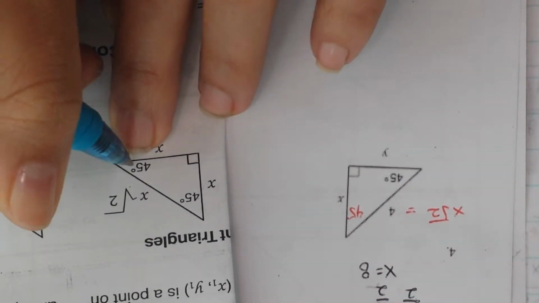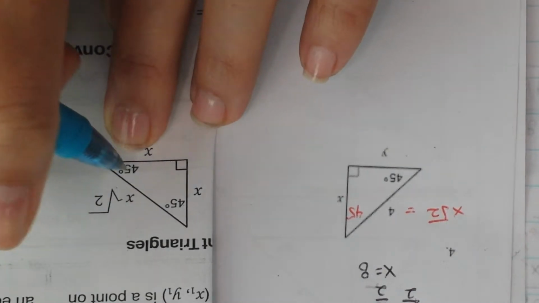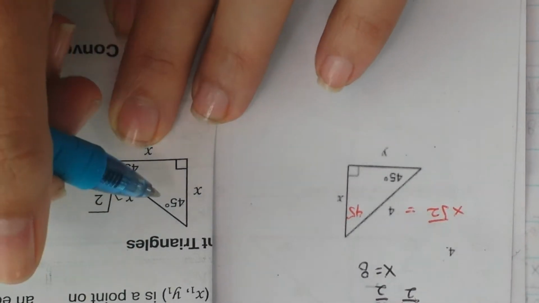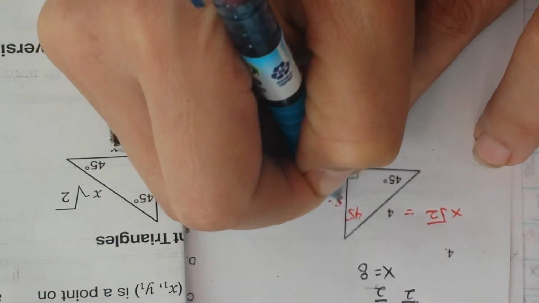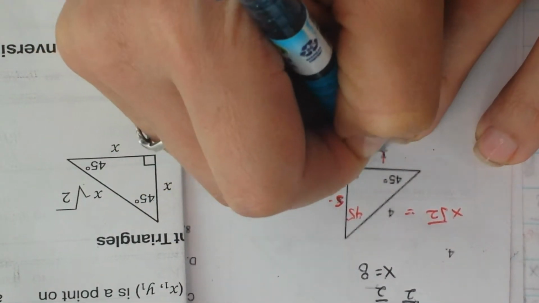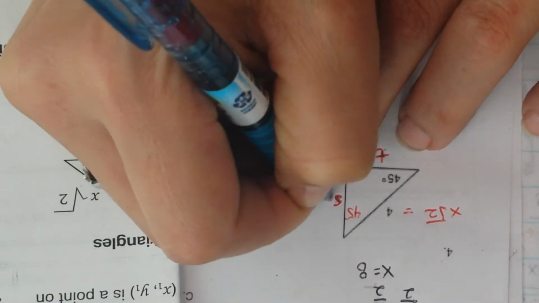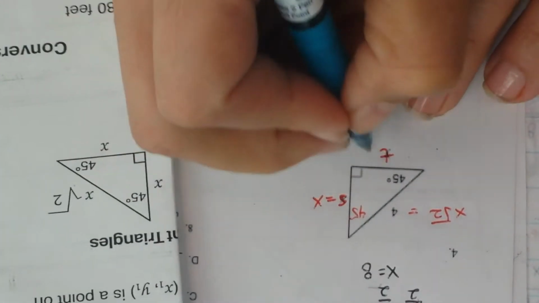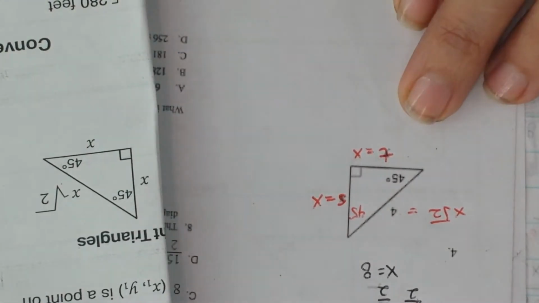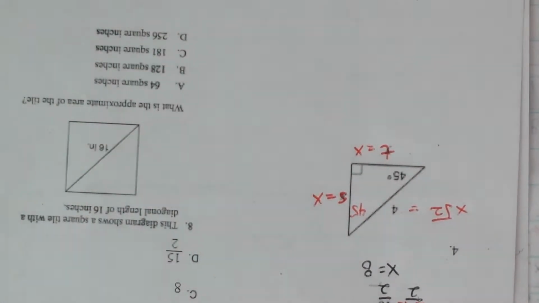Okay, start from the 45. The 45s across are the same. So 45 across is x, and I hate it when they use x, so I'm just going to change this to s real quick, and t, just so that I don't get confused. That's equal to x, and across from the other 45 is also equal to x. All right, so I've got the information. Now it's just to solve the problems.